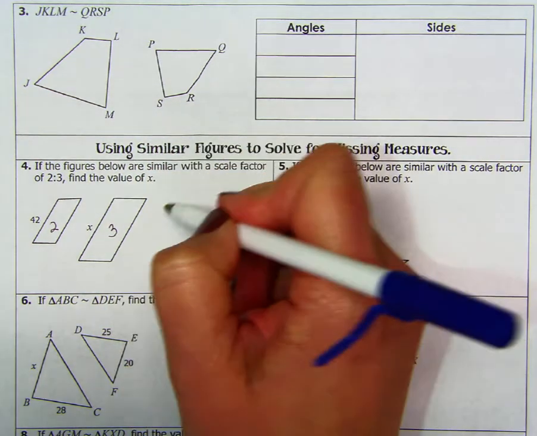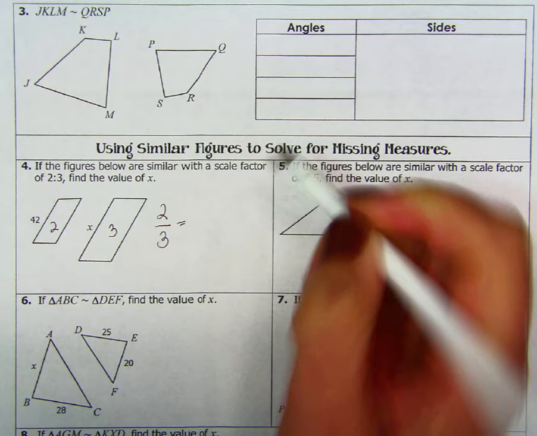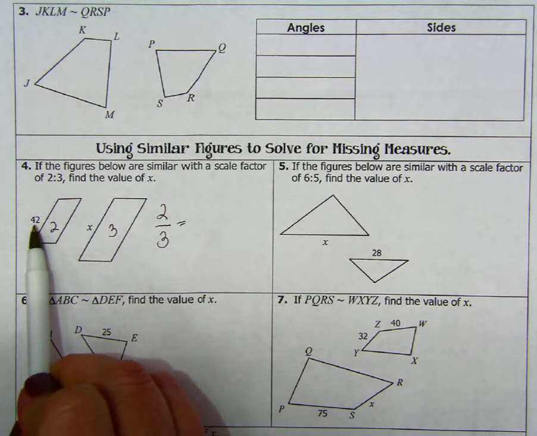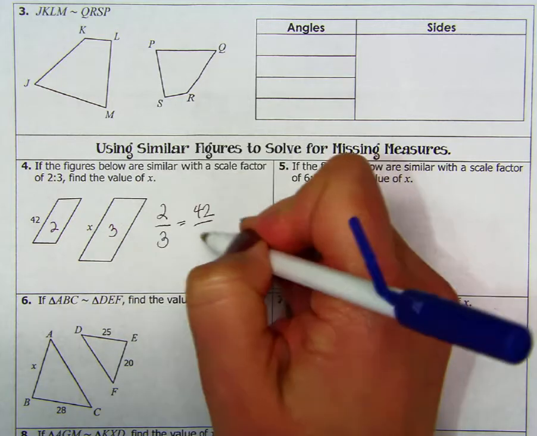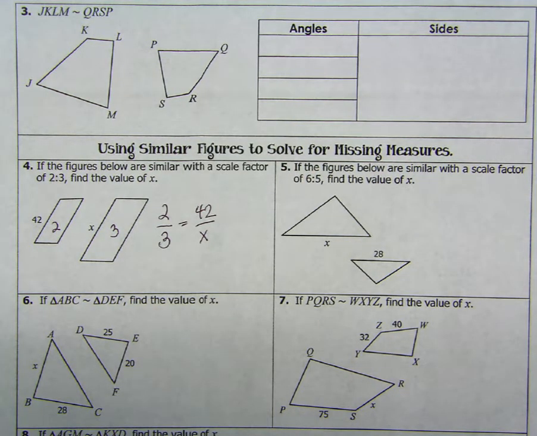I know that the actual measurement on this side happens to be 42, but I don't know what the measurement on that side is. So I can set up a proportion comparing 2/3 to 42 over what I'm missing, and then cross multiply and solve for the missing length.